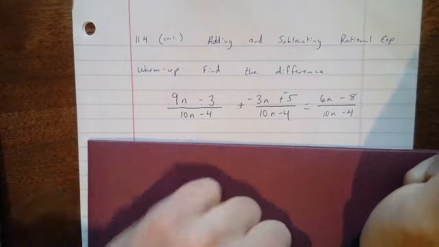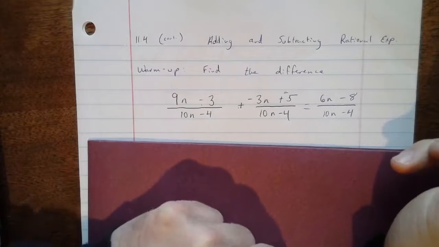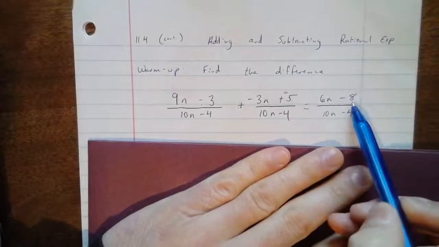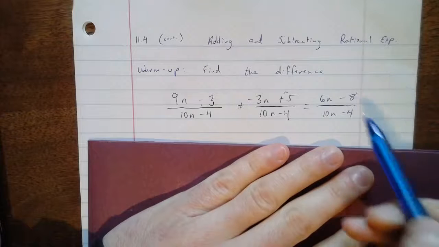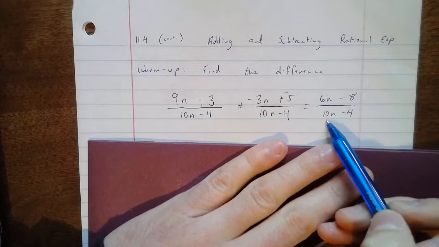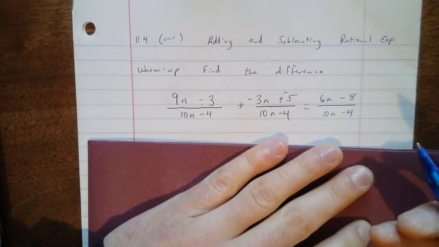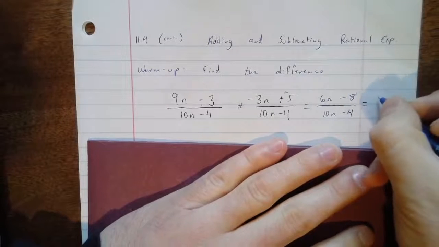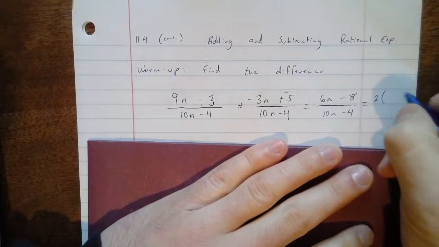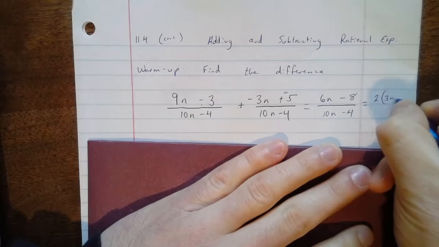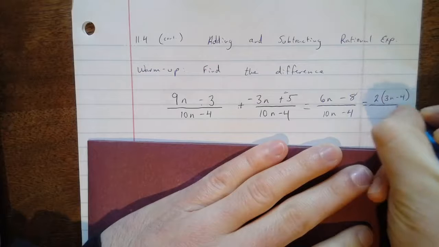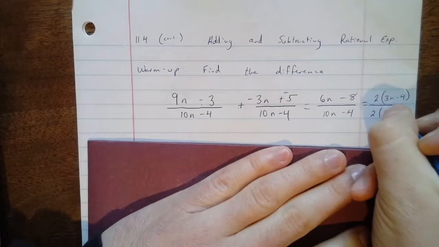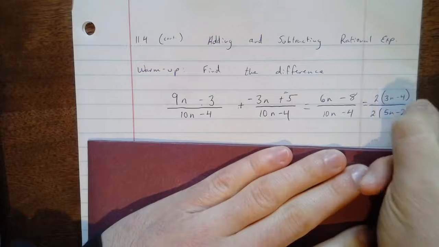Now, if you think back, we always ask ourselves, is this simplified? Is this my answer? Well, 6n and 8 are both divisible by 2, so we can write this in factored form. 10n and 4 are also divisible by 2, so we can factor that too. This is equivalent to 2 multiplied by the expression 3n minus 4, and the bottom is 2 multiplied by the expression 5n minus 2.